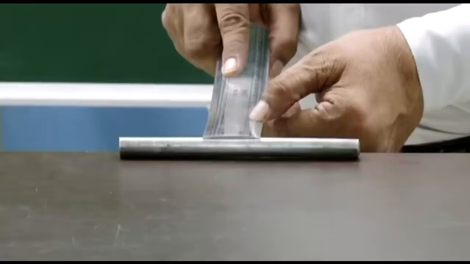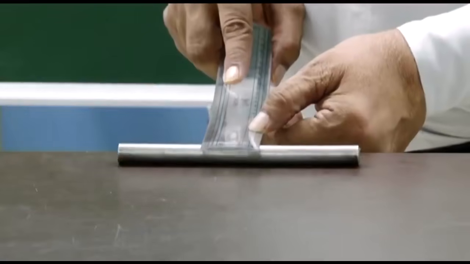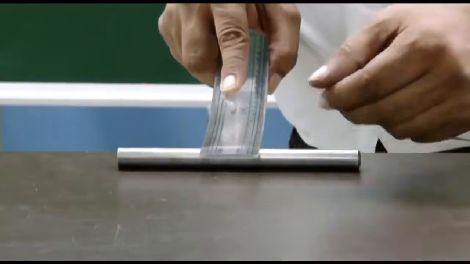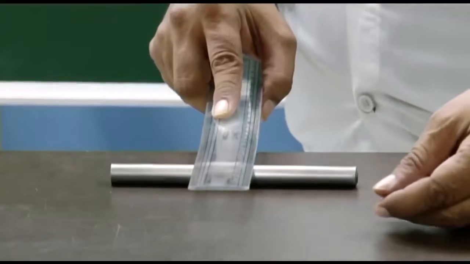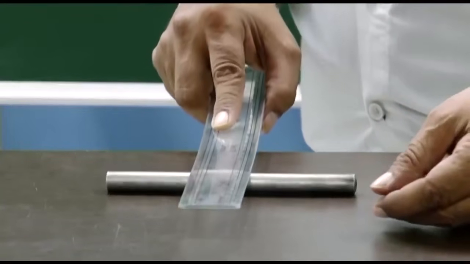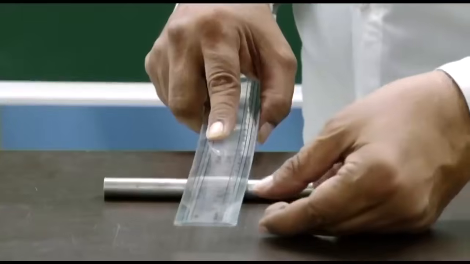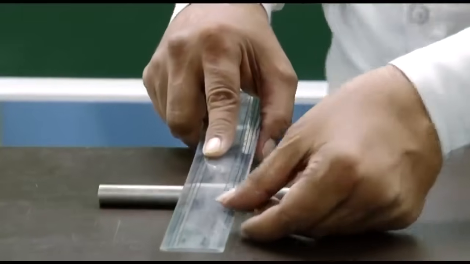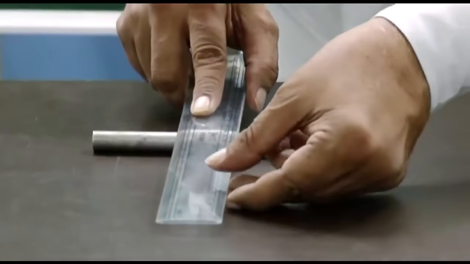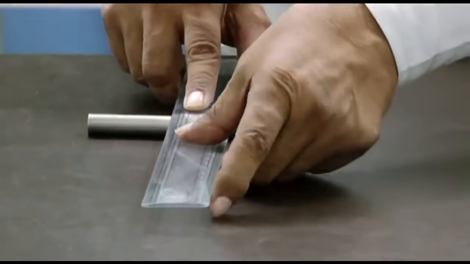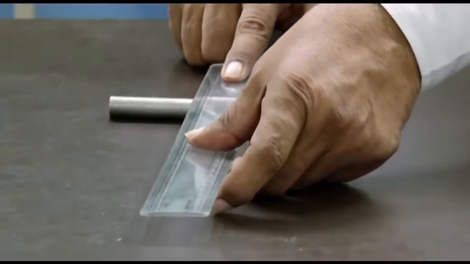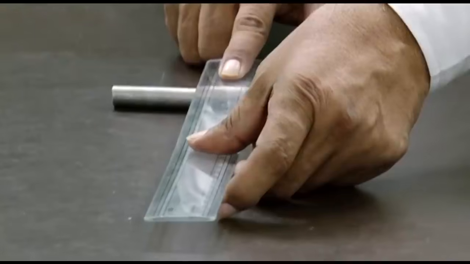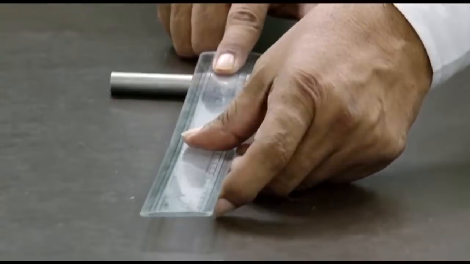I very gently push it forward, so that there is no slipping between the scale and the tube, and of course there is no slipping between the tube and the table. And let me do it for this much time, so that the other end of the scale is now at the top surface.